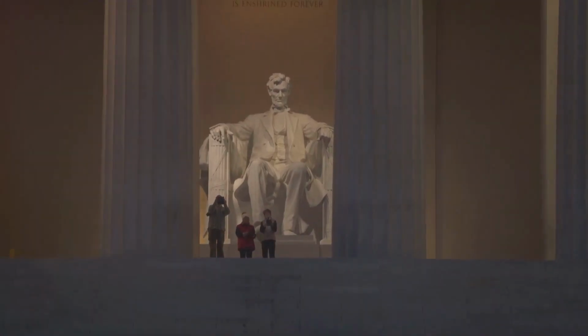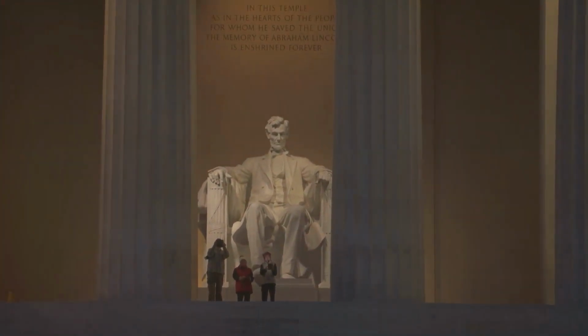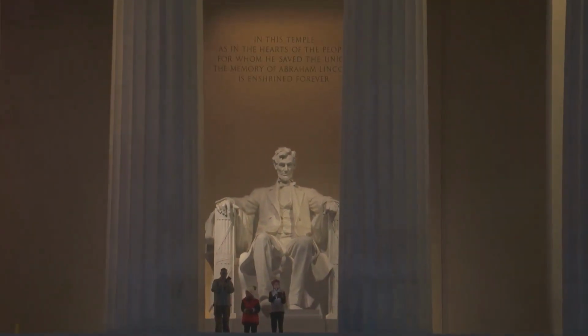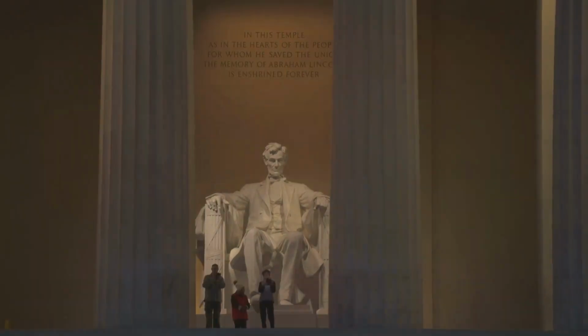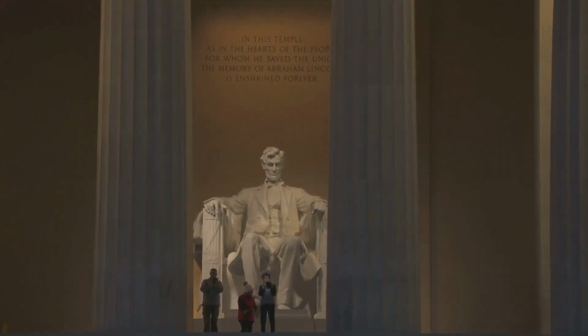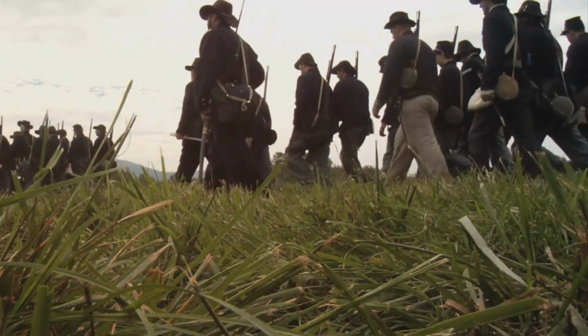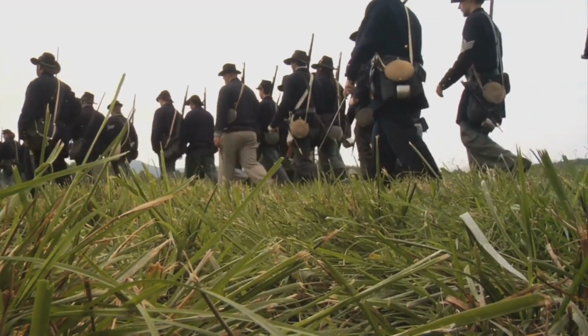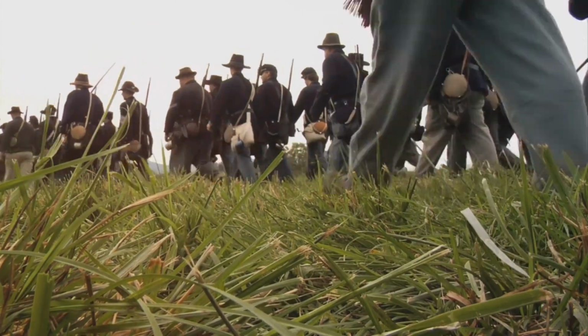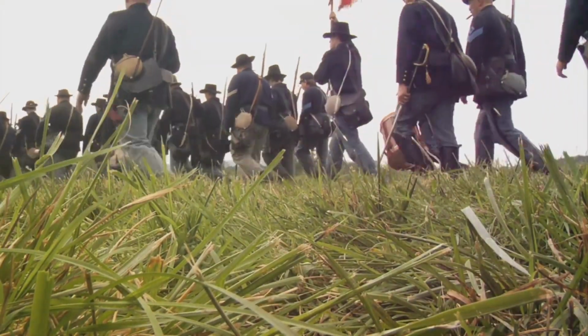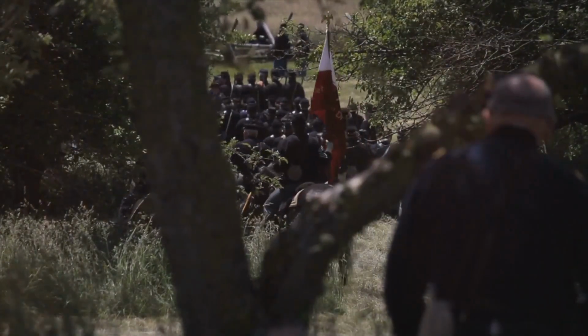On September 22, 1862, President Abraham Lincoln issued the Emancipation Proclamation, a presidential order that forever changed the trajectory of the Civil War and the nation. The proclamation declared that all enslaved people in Confederate-held territory would be set free, a move that fundamentally shifted the war's goal from preserving the Union to abolishing slavery.